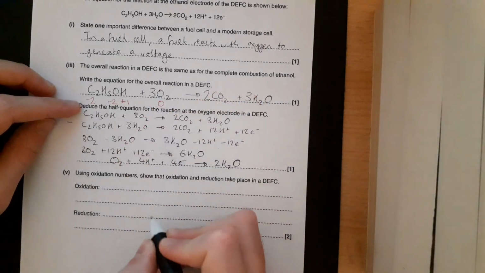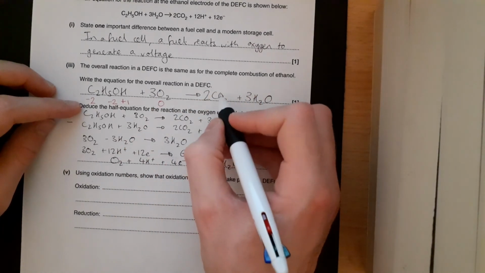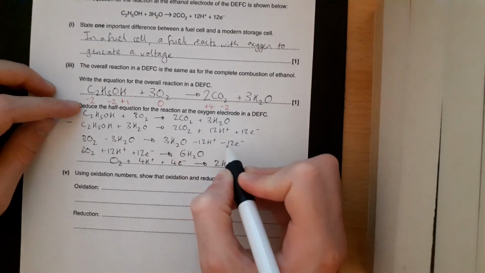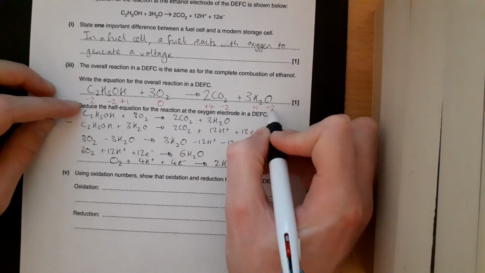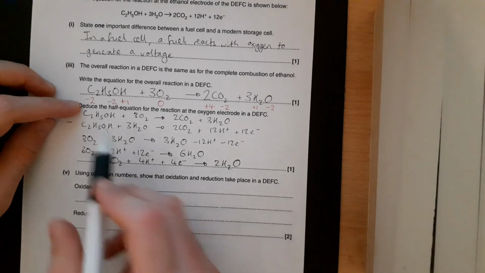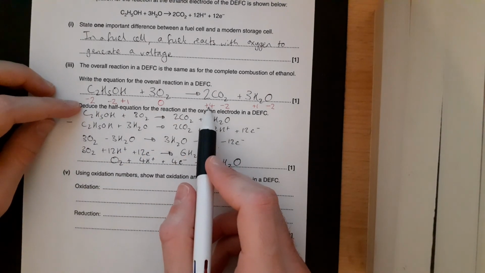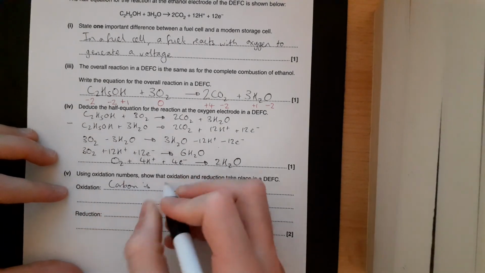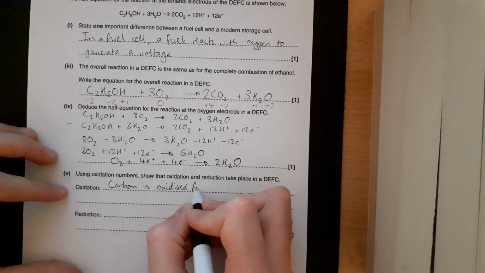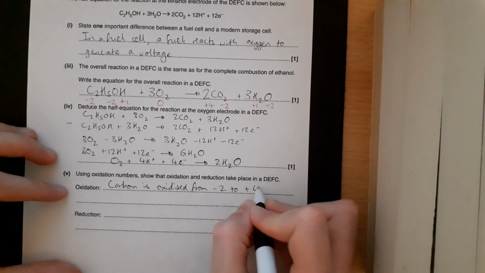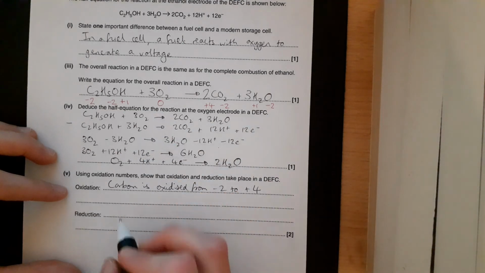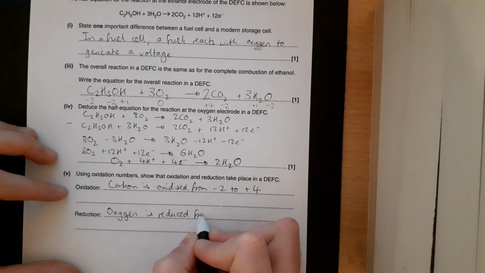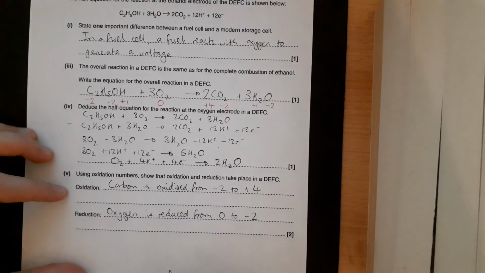The oxygen here is going to be 0 because it's an element. And then here, the oxygen is going to be -2. Times 2 is -4. So the carbon must be +4. And here the hydrogen is going to be +1. And the oxygen is going to be -2. So what's been oxidized is the carbon, which has been oxidized from -2 to +4. And what's been reduced is the oxygen, from 0 to -2. Okay, and that's it.